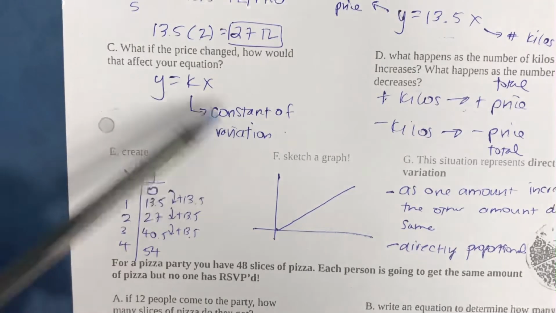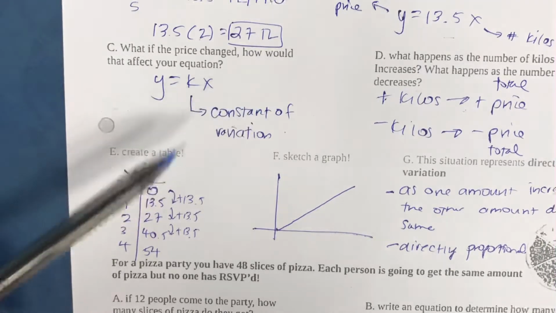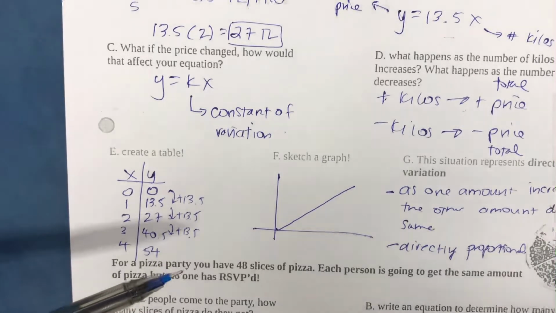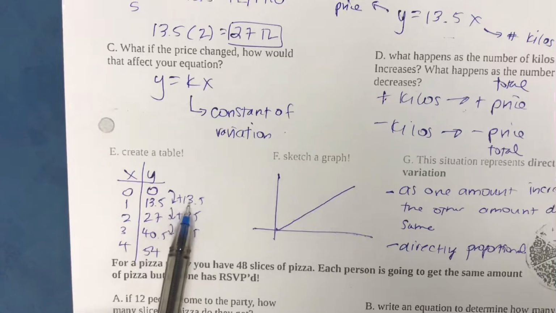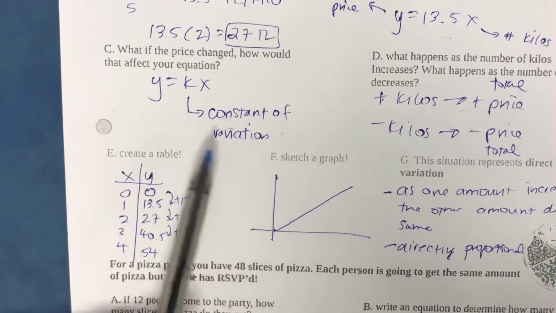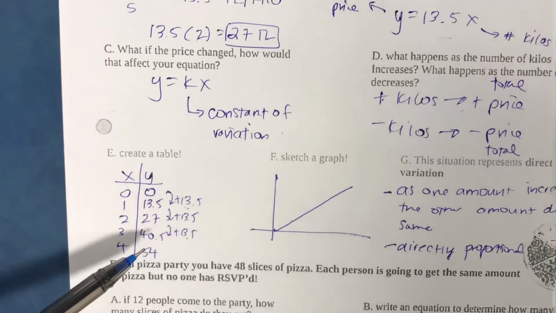But this direct variation doesn't have any plus or minus stuff. So I can't solely rely on just seeing if there is addition or subtraction change. But I still want to think, is there a way to get this 13.5, to somehow find the constant of variation? So try to pause the video and think of that. Is there a way by just looking at the table that I could find the constant of variation?